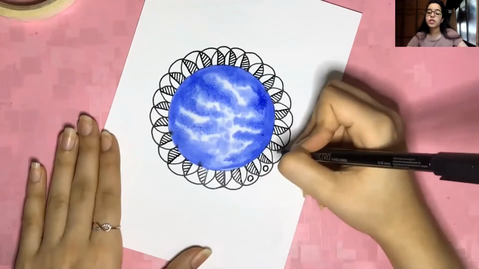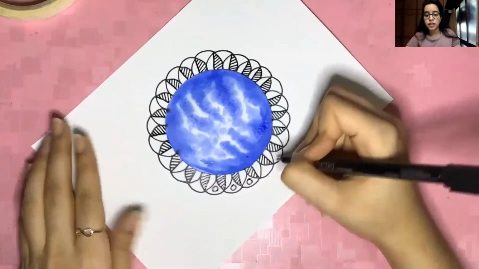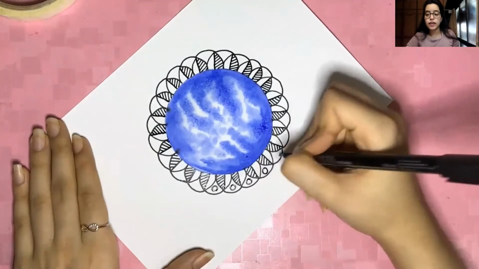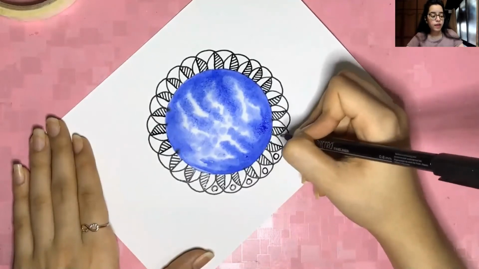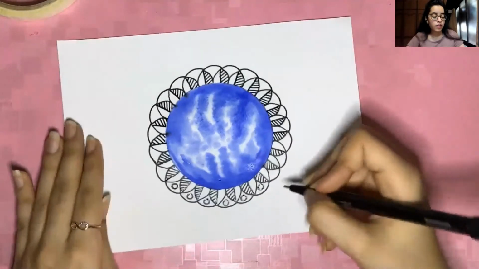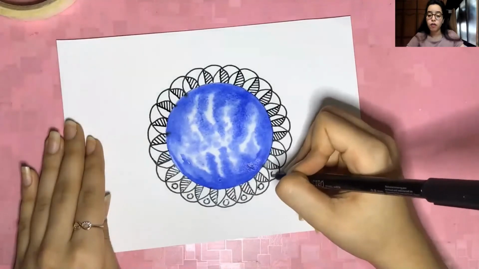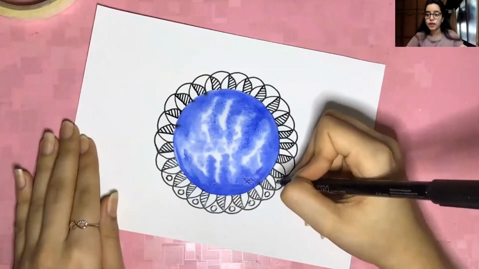So again, we follow the similar process, the same technique for all the tiny circles now.